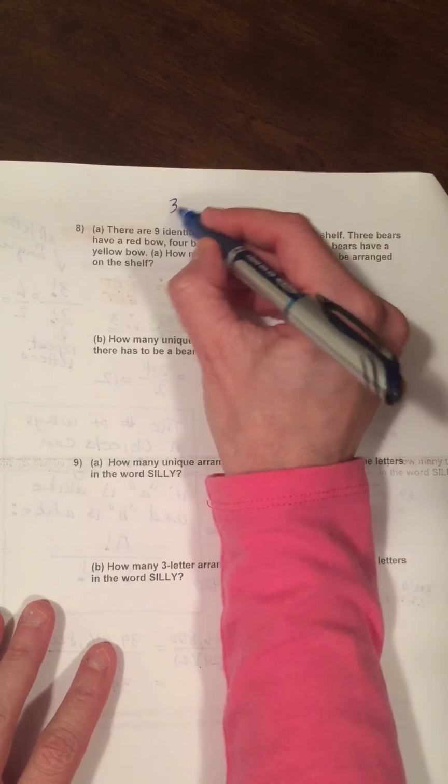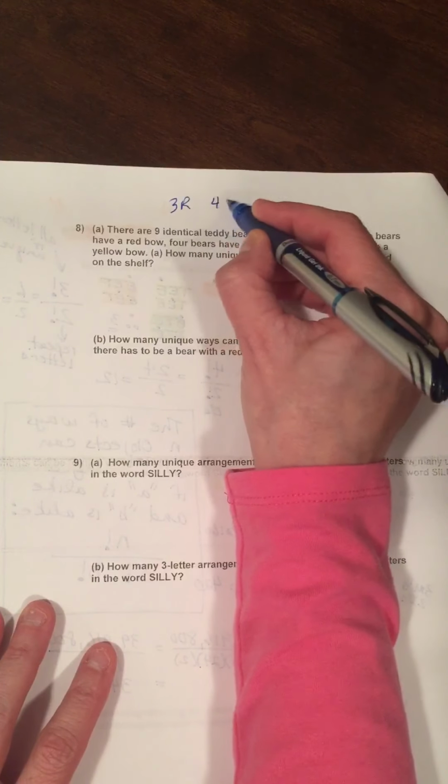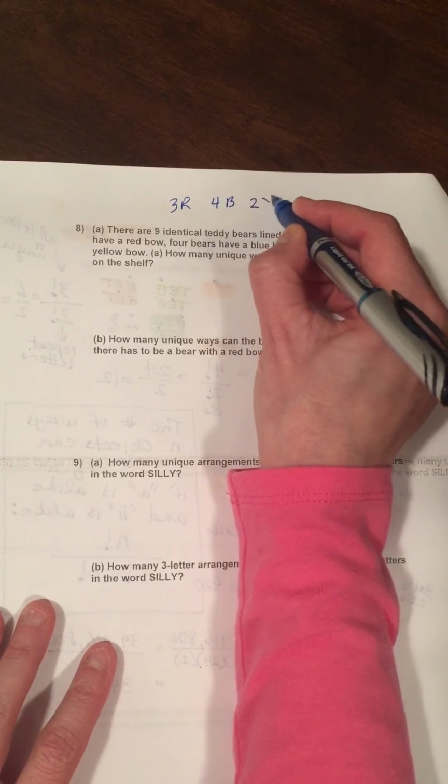3 of the bears have a red bow. So 3 of the 9 have a little red bow. 4 of them have a little blue bow around their neck, and 2 of them have a yellow bow. So hold on, 3 have a red, 4 have a blue, and 2 have a yellow. There's my 9 teddy bears. How many unique ways can the bears be lined up on a shelf?